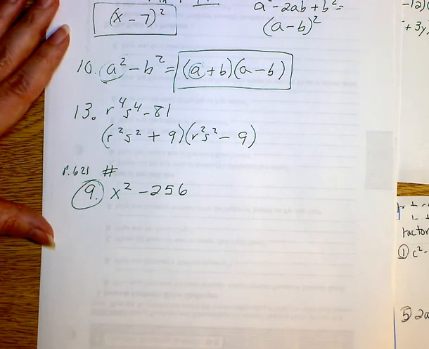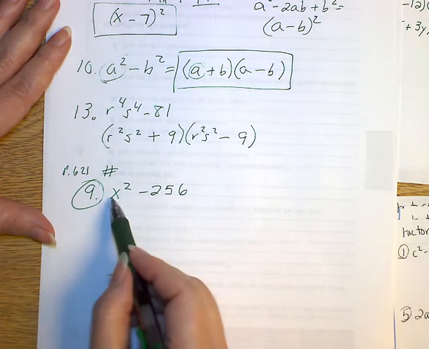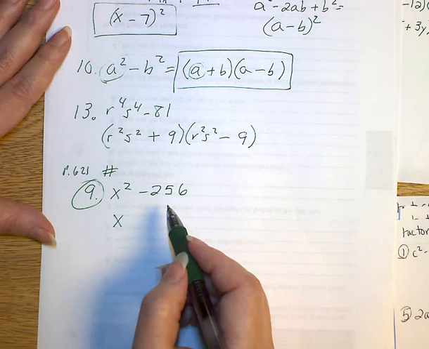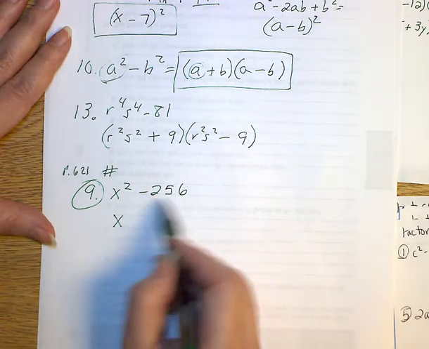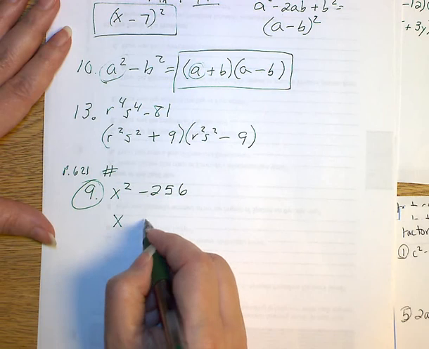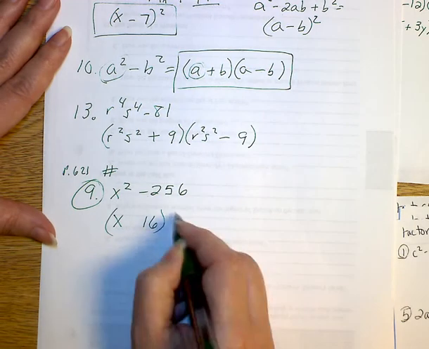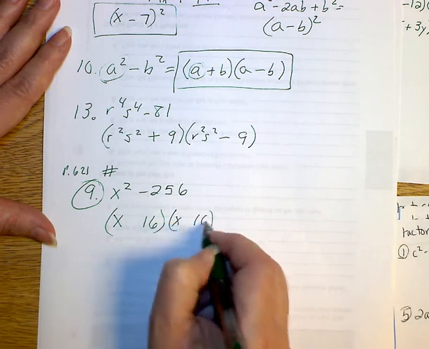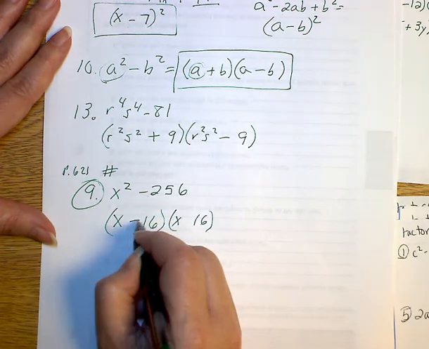Alright, what's my first step? Square root of what? X squared. So I'm going to take the square root of my first. So that gives me x. Then what do I got to do? Square root of 256. So square root of 256 is 16. What's going to happen next? One positive, one minus.